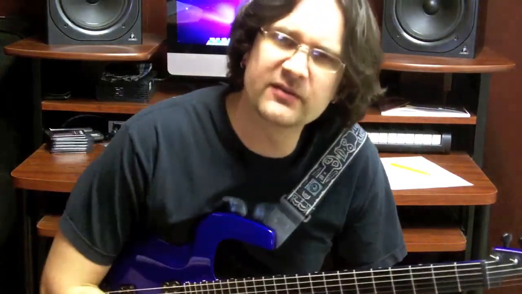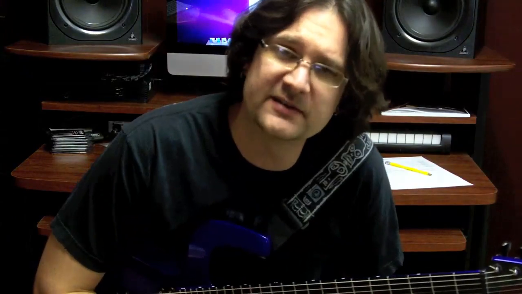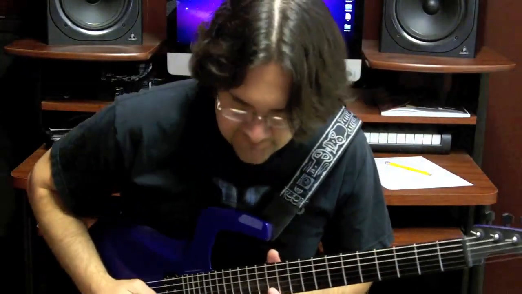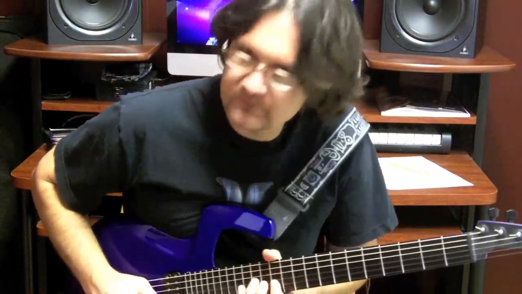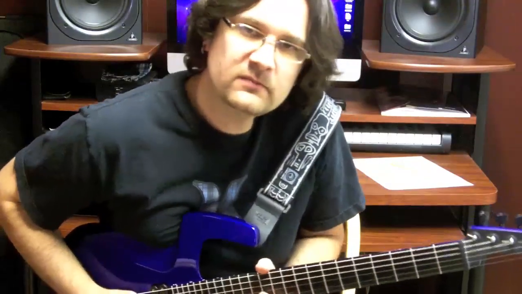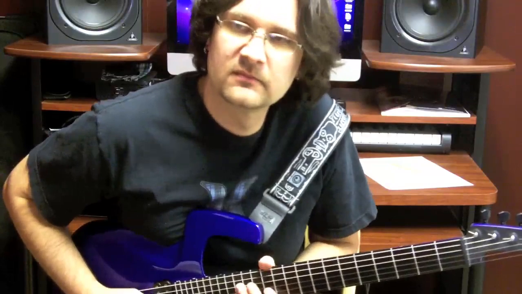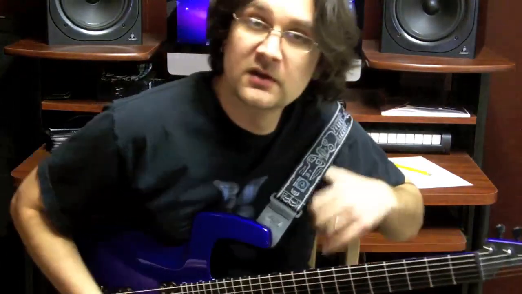It kind of opens up and gives you the color of the mode. Now E minor pentatonic over A Dorian. They all work, they all have a different color.